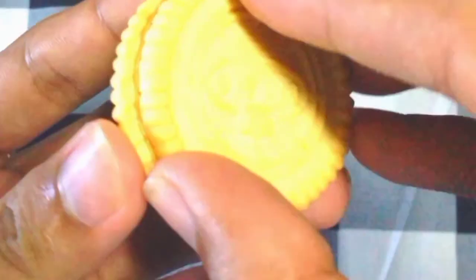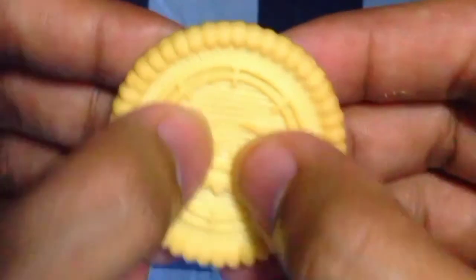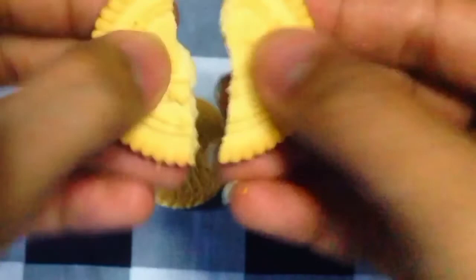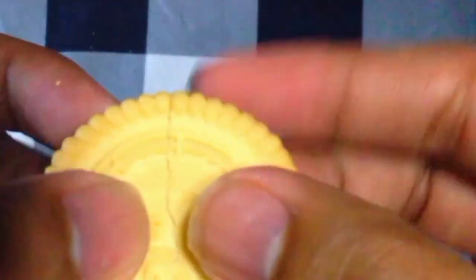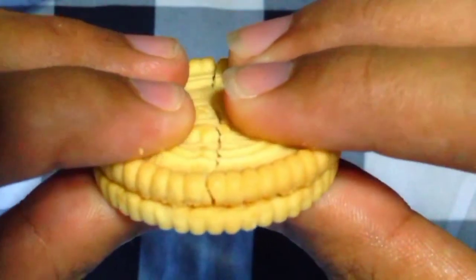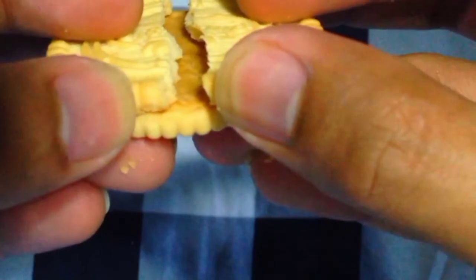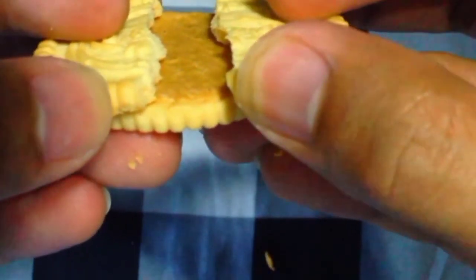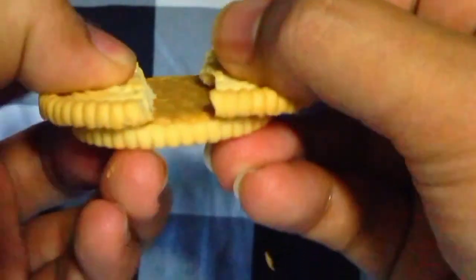Twist the upper part of the cookie, then take it off. Then break it into half. After that, bring the two pieces back at the upper part of the creamy filling. Then slowly move the pieces away from each other. As we can see, the creamy filling is piling up at the center.